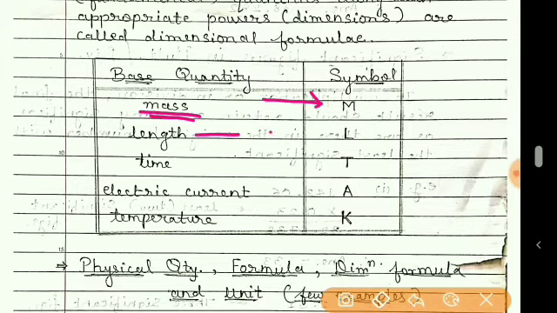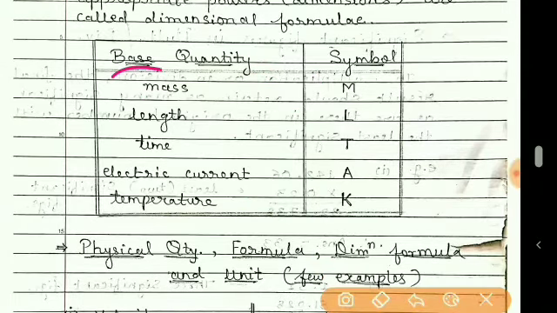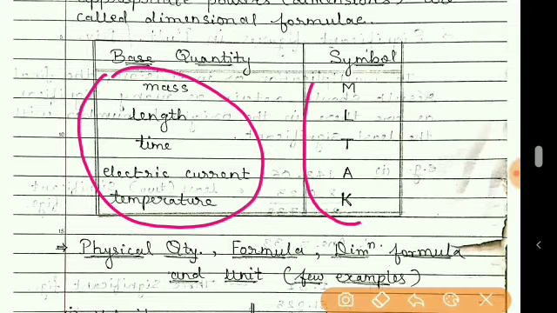So here, the symbol for mass is taken as M, the symbol for length is taken as L, the symbol for time is taken as T, the symbol for current is taken as A, and the symbol for temperature is taken as K. So these are the physical quantities and these are their symbols to obtain the dimensional formula.